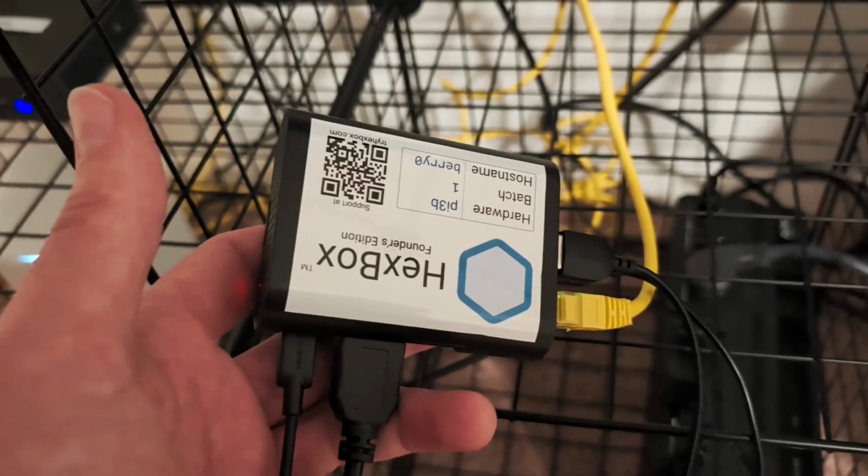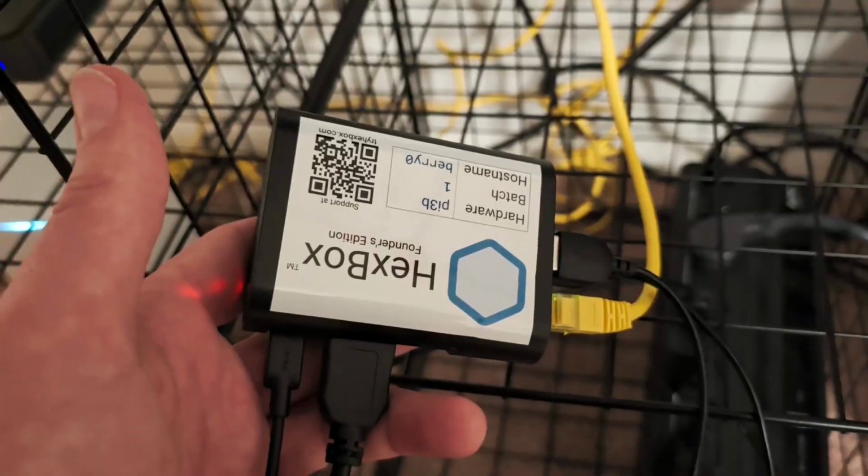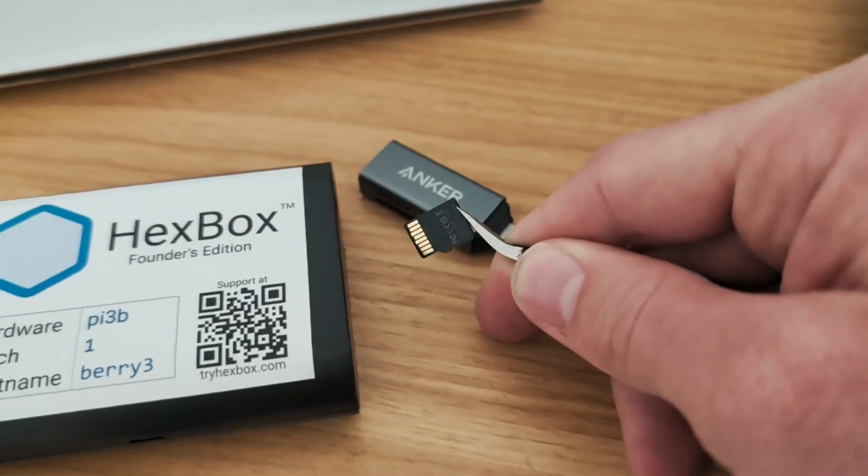Check this out. The HexBox is plugged in, it's rocking and rolling, and I have a couple updates for this week. Let's get into it. First, let's talk about the old SD card.